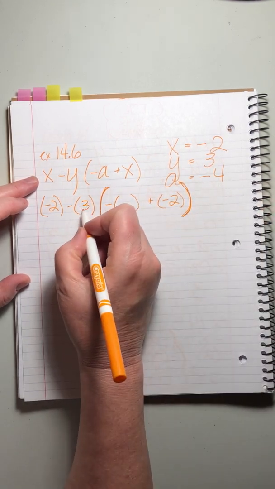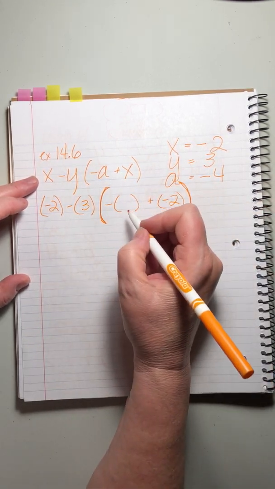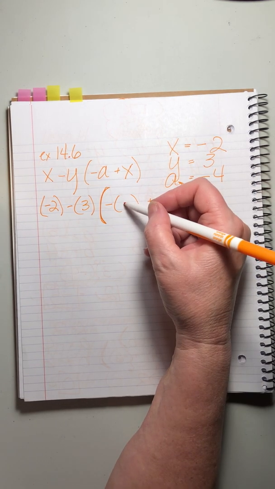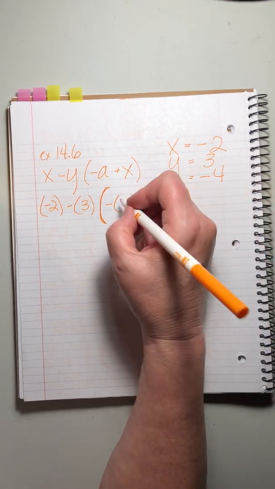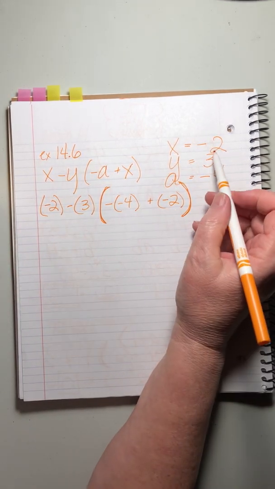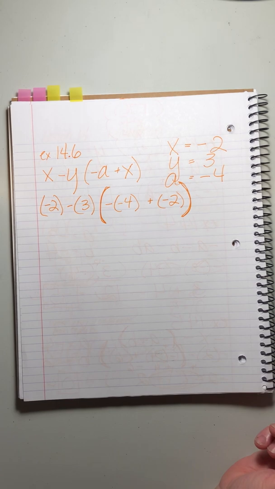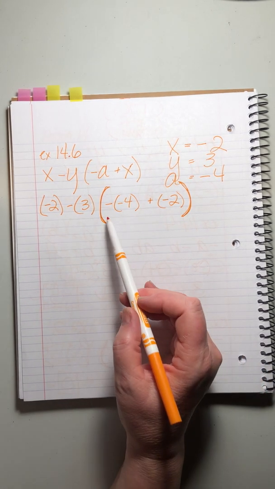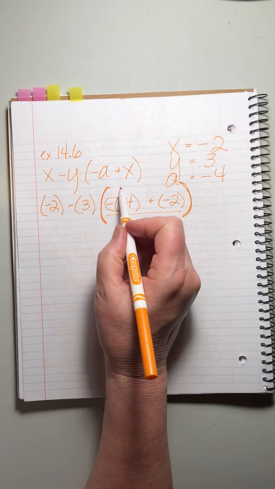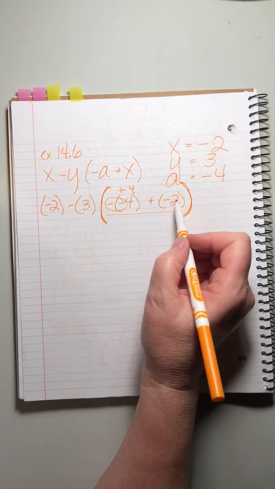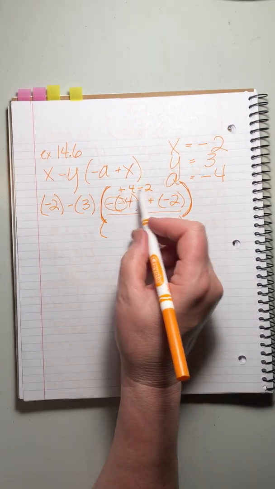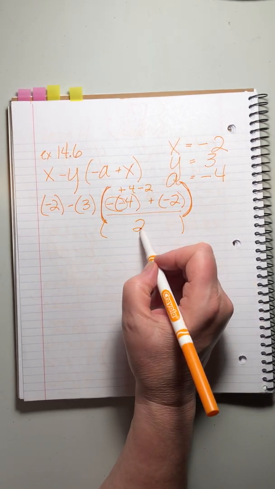Y is 3 and X is, oh wait, I did something. No, I did that right. This is A. A is -4. The X's are -2. Okay. All right, once again, order of operations. So we'll do this first. This becomes +4, and then this we can simplify as -2. We can see that summarizes down to just +2.